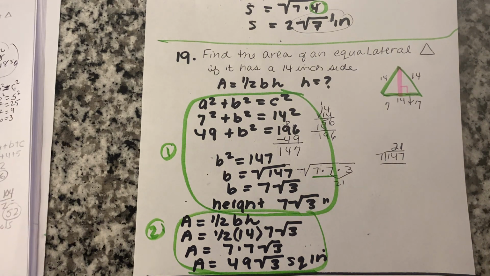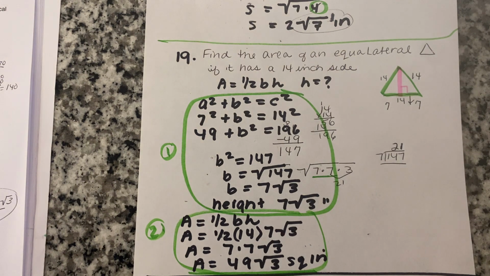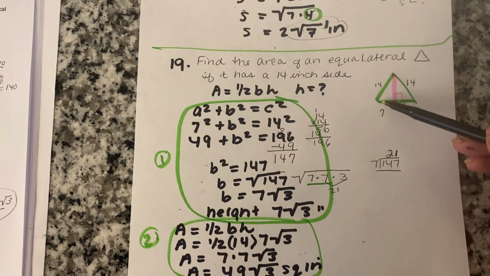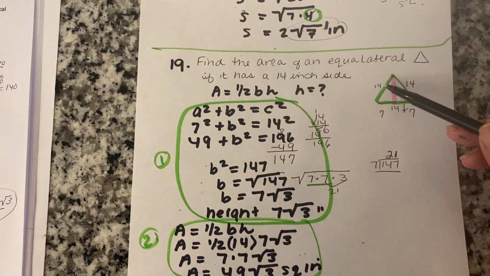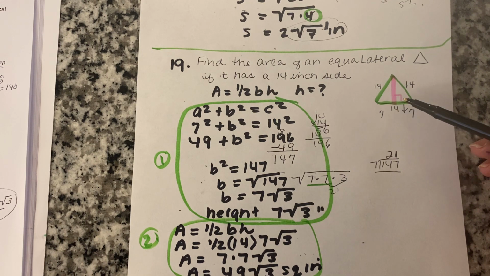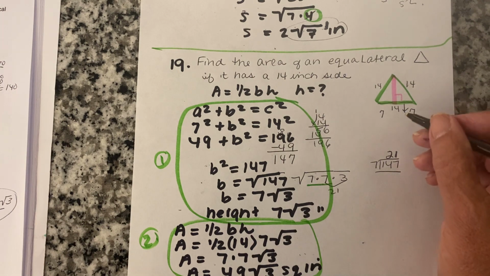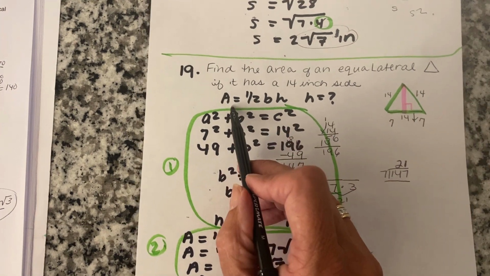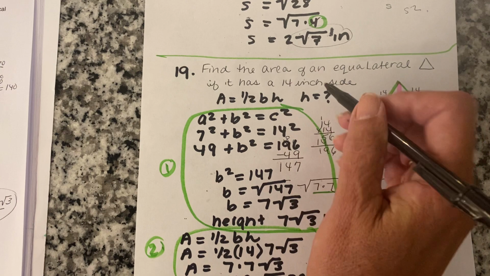Number 19 says, find the area of an equilateral triangle if it has a 14-inch side. Okay, we better draw that one. Here's an equilateral triangle, and the sides are 14, 14, and 14. Now we want to find the area. We need to know the height, because the area of a triangle equals 1/2 base times height. So we need to find the height.